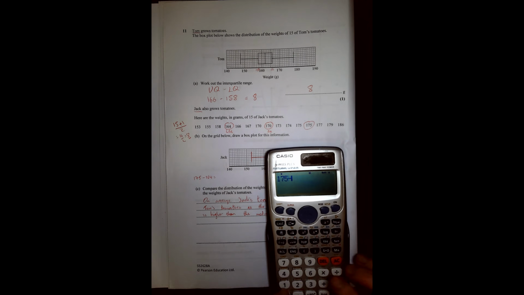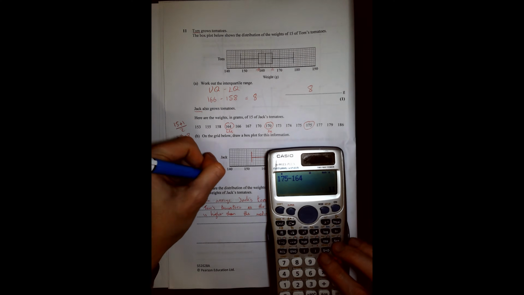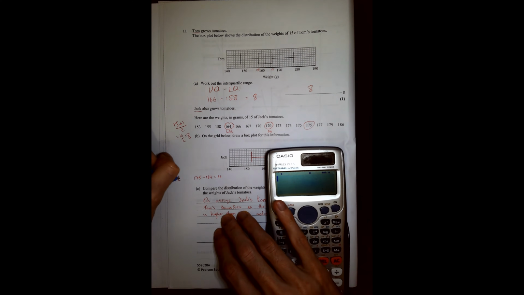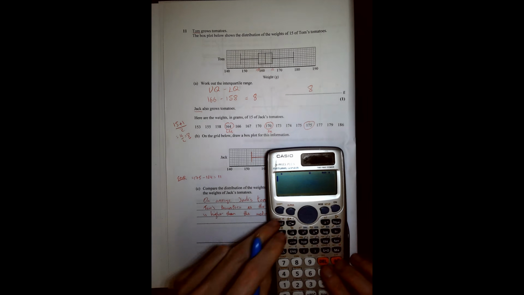Okay, 175 subtract 164 gives me an interquartile range of 11.